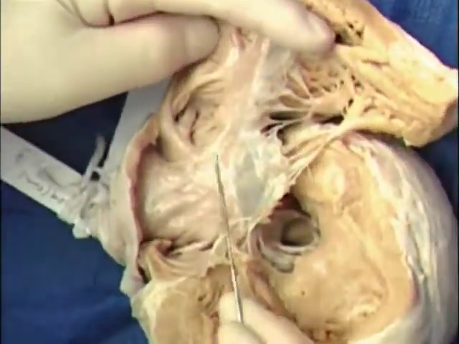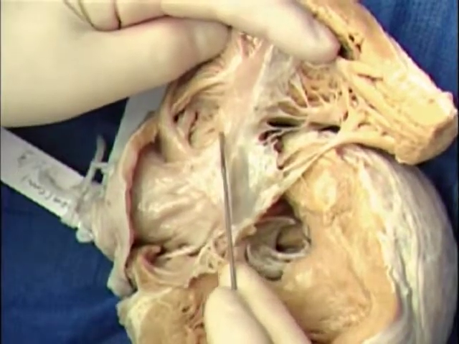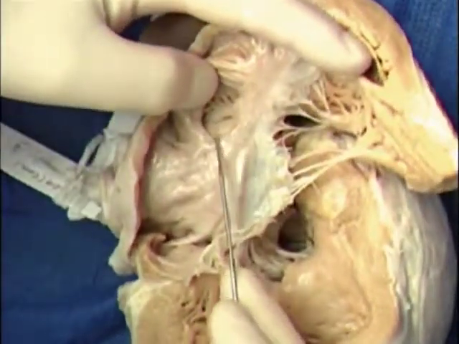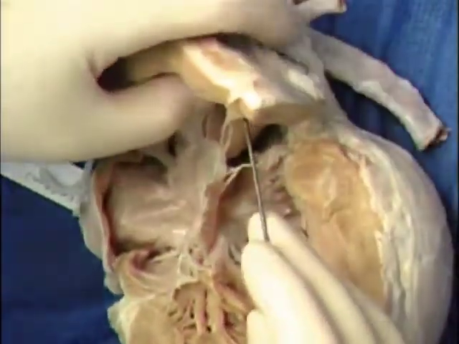So in fact, the atrioventricular node in congenitally corrected transposition with usual atrial arrangement is found here just beneath the mouth of the right atrial appendage.